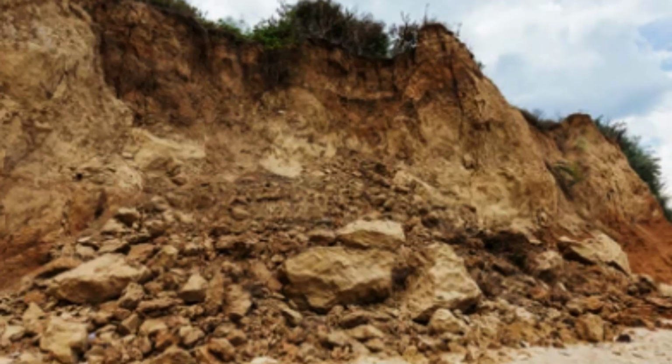Size and shape. Slope debris can range in size from tiny pebbles to large boulders, depending on the size of the rocks that have broken off the slope above. The debris can have irregular shapes, with sharp angles and jagged edges, reflecting the way that the rocks have fractured and broken apart. Composition.